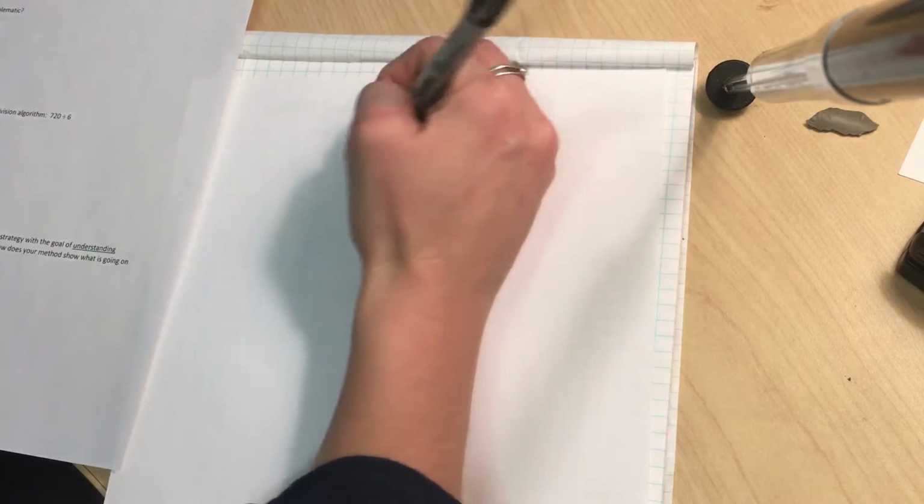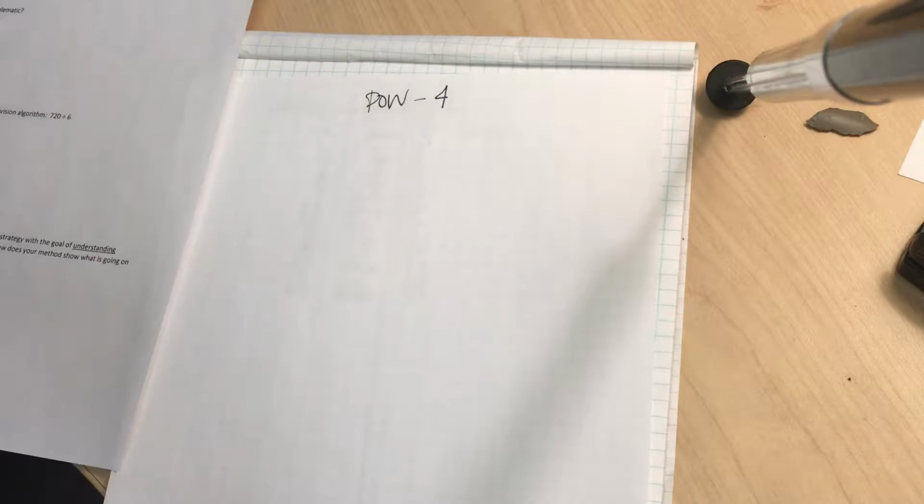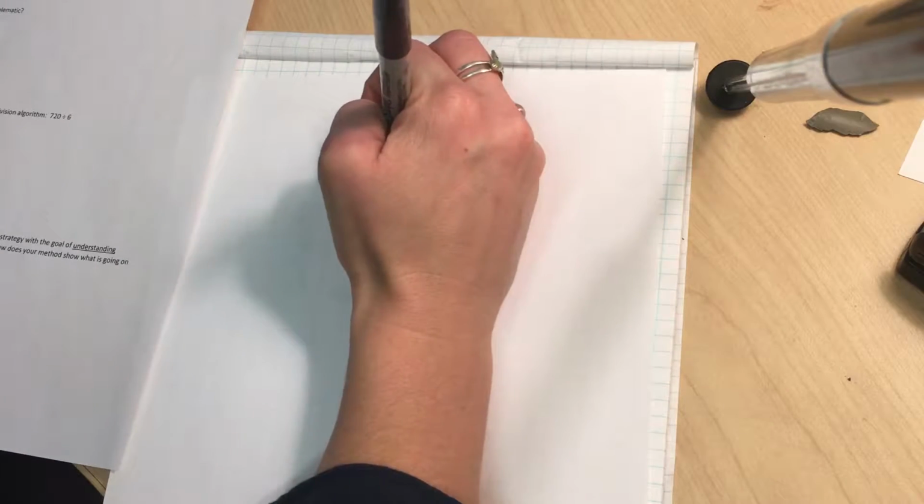So the first thing you were asked to do is think about why it is problematic that we are never talking to students about how the long division algorithm works. And I'm actually going to return to that in just a second. I'm going to skip to number 2 first.